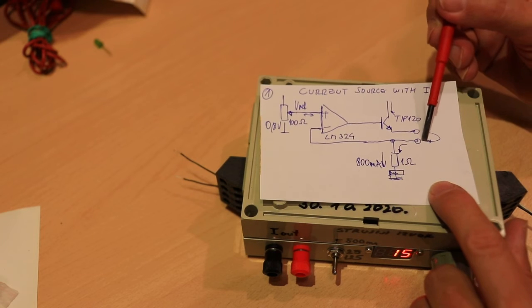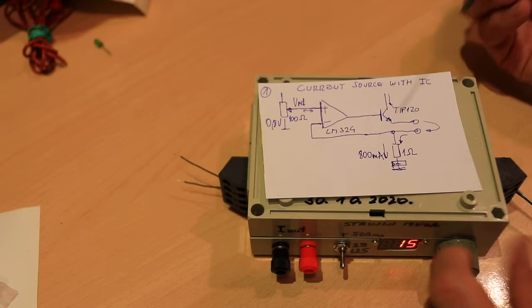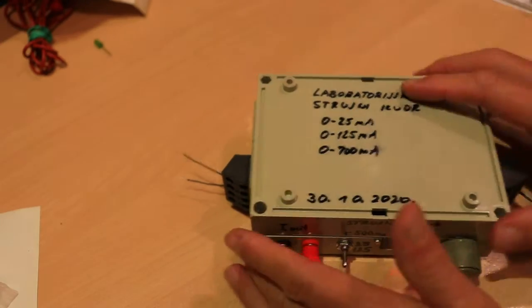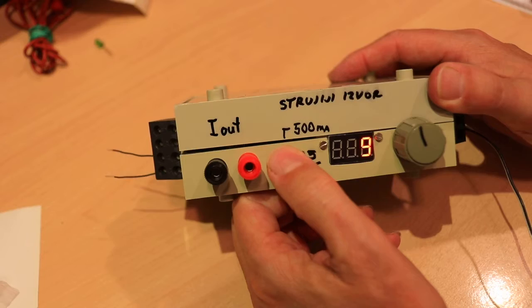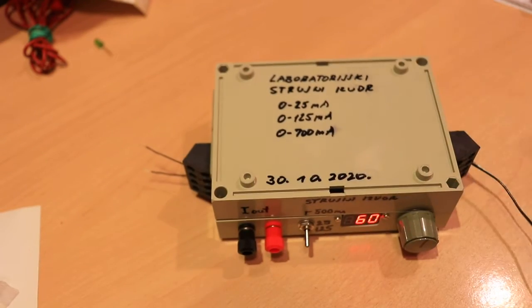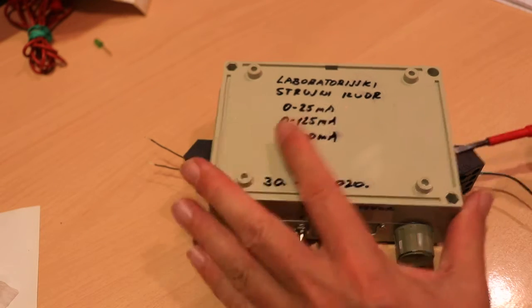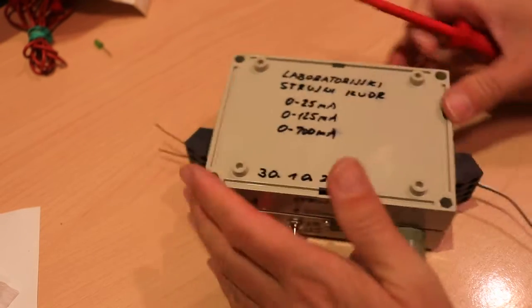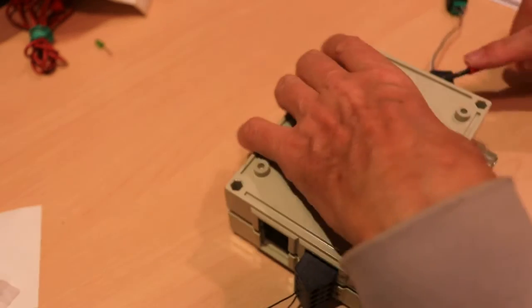So when the loads are opened, it's not possible that we have output current, but you see, everything functions. I can regulate power. If I go to another range, so something went wrong, and that is what sometimes is happening when you build yourself electronic devices. So must open it and look for the source of this error.